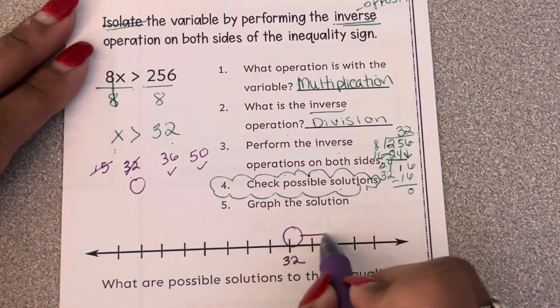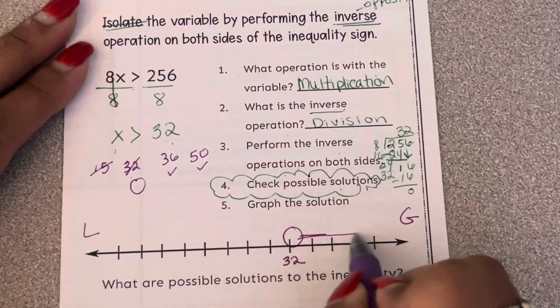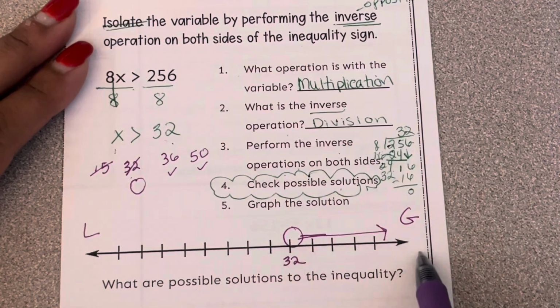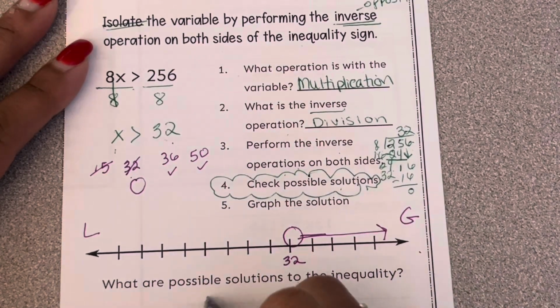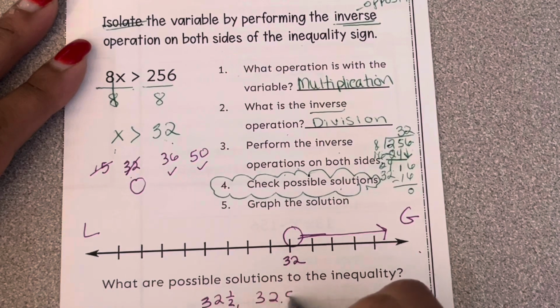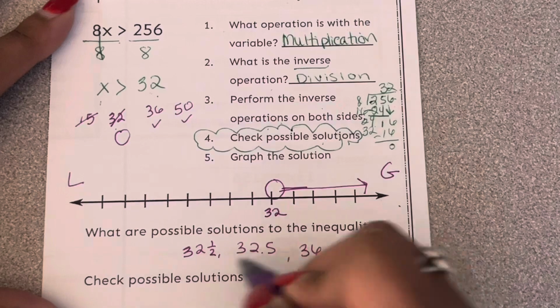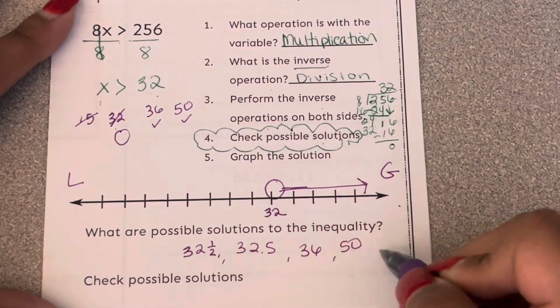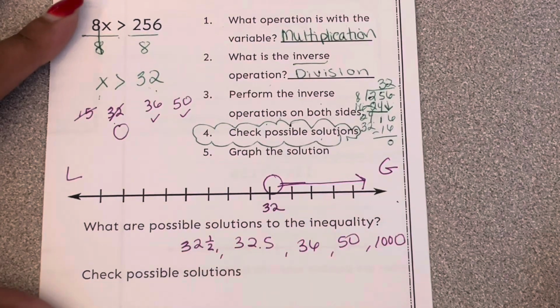And greater than, if I label my number line least and greatest, it's going towards all of the numbers that are greater than 32 but not 32. So some of the possible solutions are 32 and a half or 32.5. We said it could be 36. We said it could be 50. It could be 1,000. Anything greater than 32.